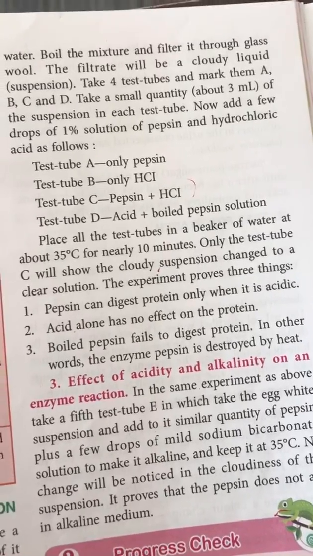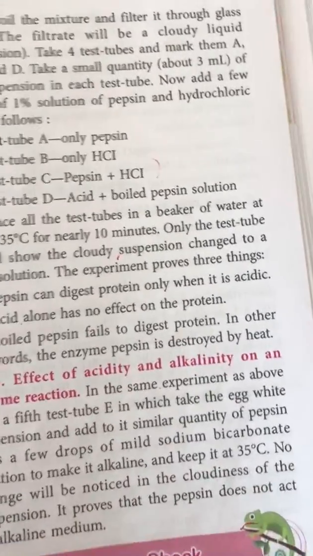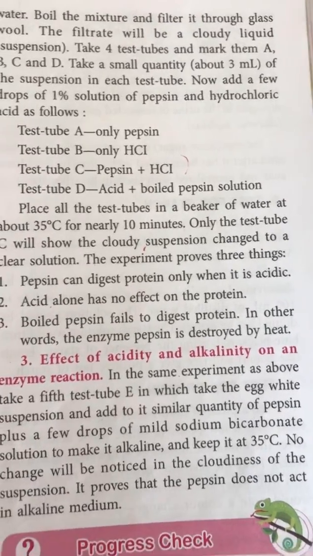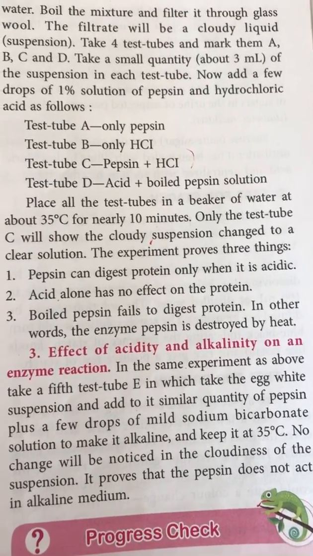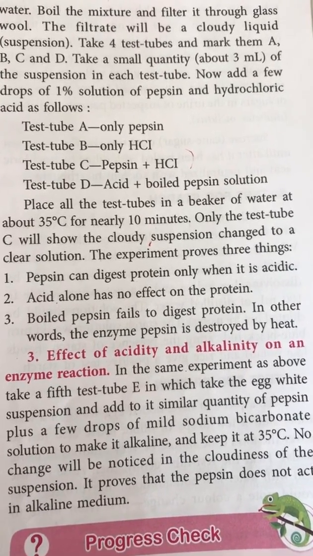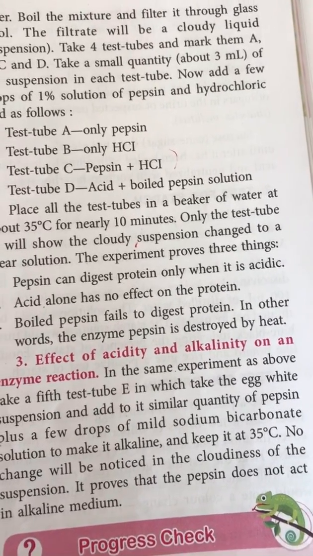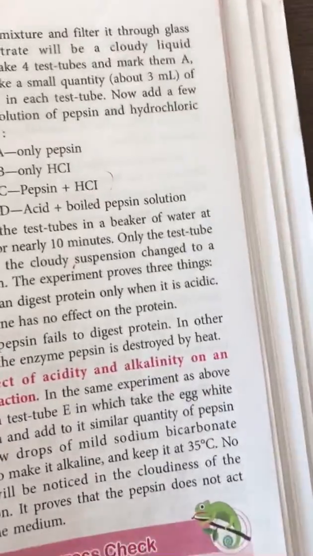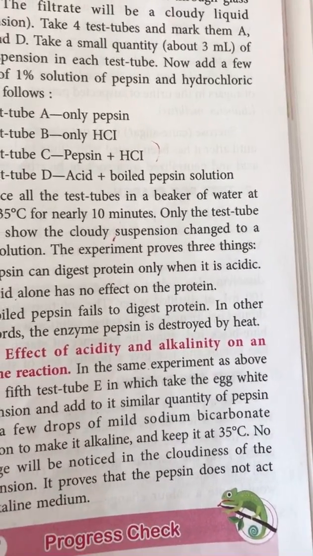And now add a few drops of 1% solution of pepsin and hydrochloric acid as follows. In test tube A you will add only pepsin, in B you will add only hydrochloric acid, in C you will add pepsin and hydrochloric acid, and in D you will add acid and boiled pepsin solution. Now place all the test tubes in a beaker containing water at about 35 degrees Celsius for nearly 10 minutes.